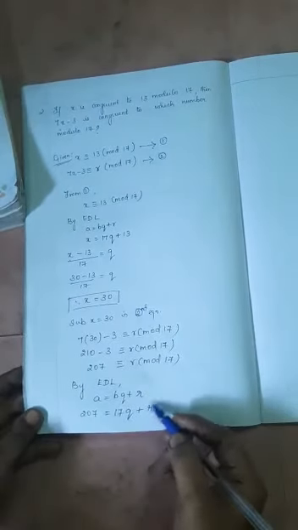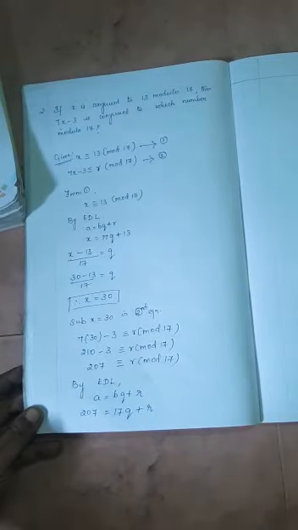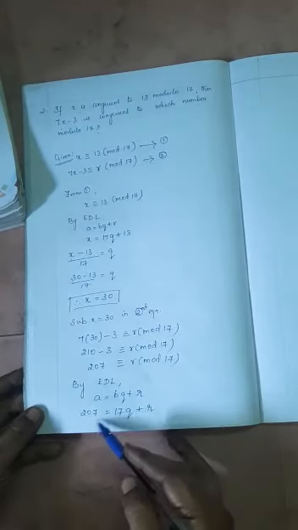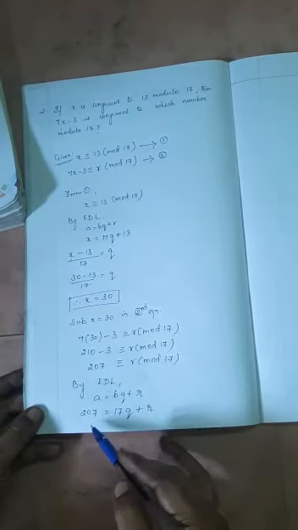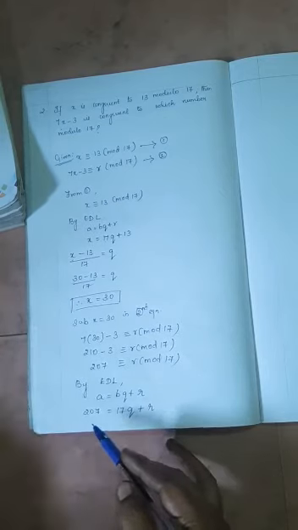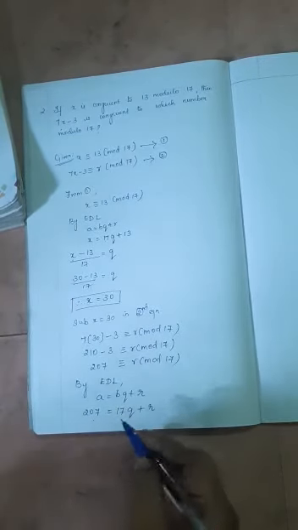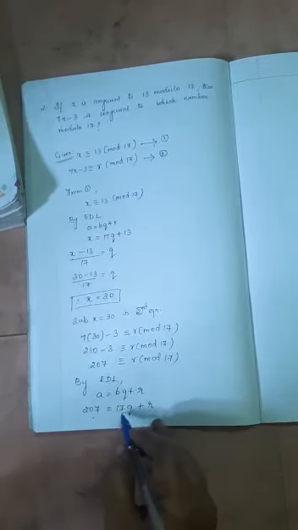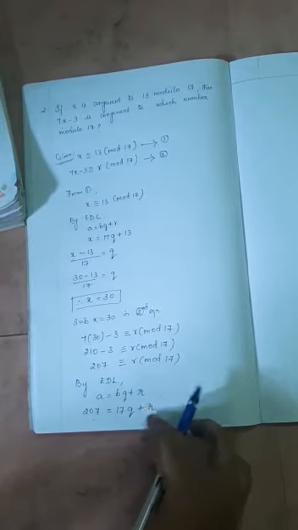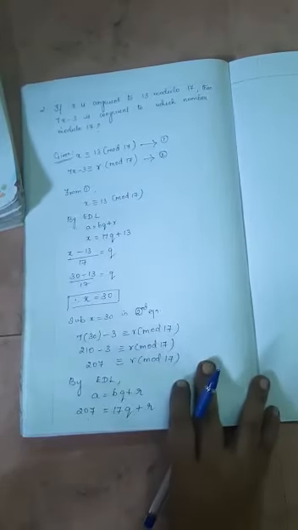This r value only we need to find out, right? By using the division algorithm itself we can find it. 207, how many times is it divisible by 17, and what remainder are you going to get? You check and see.